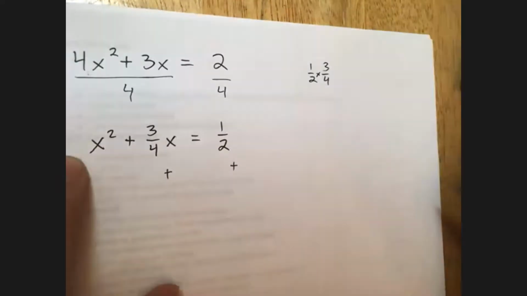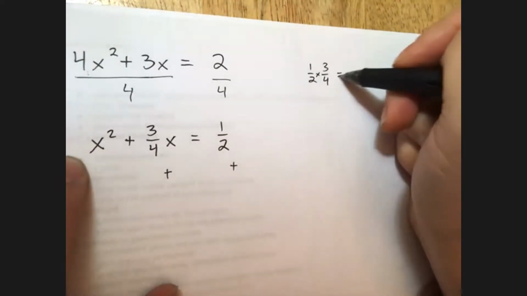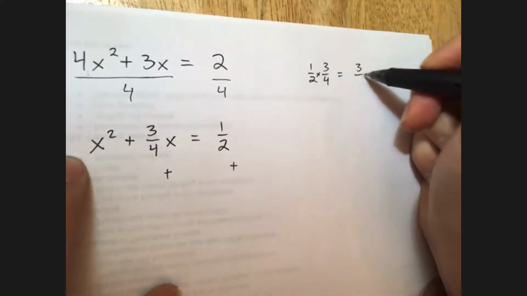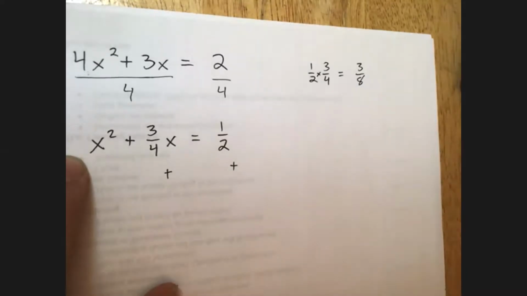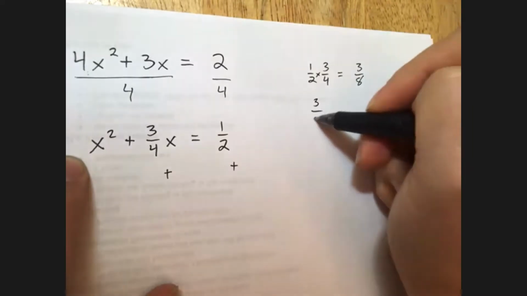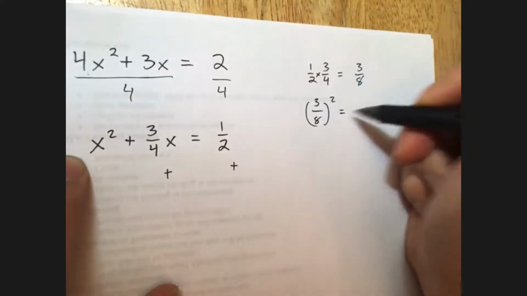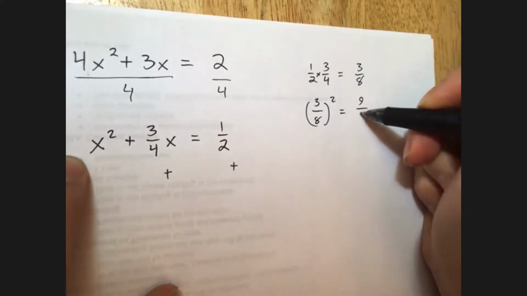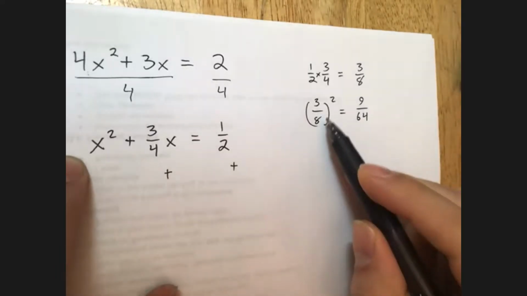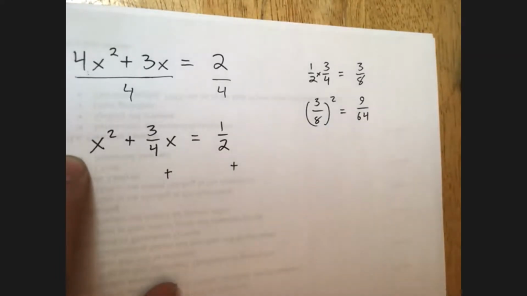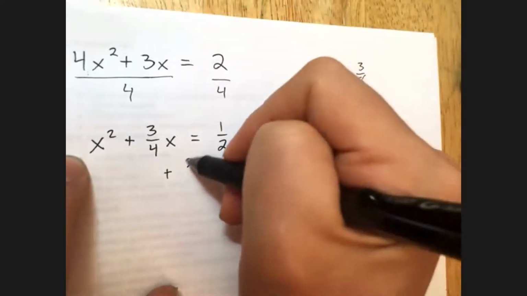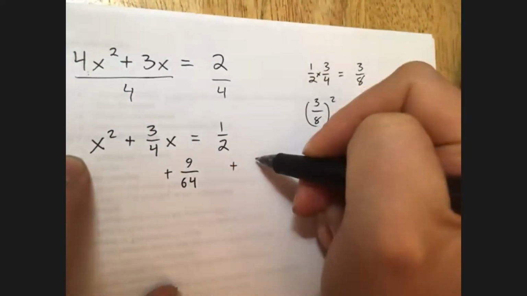That's 1/2 times 3/4. That's 3/8. And I want to square it. So what's 3/8 squared? That's 9/64. Just square the numerator and the denominator. That's what I have to add to both sides. 9/64.